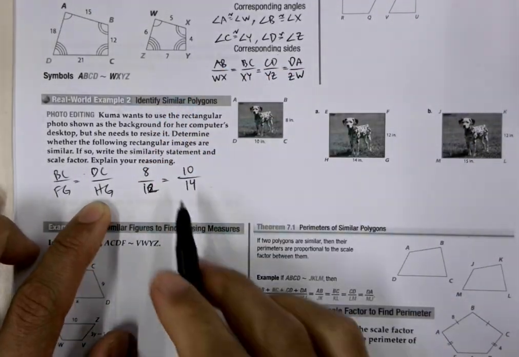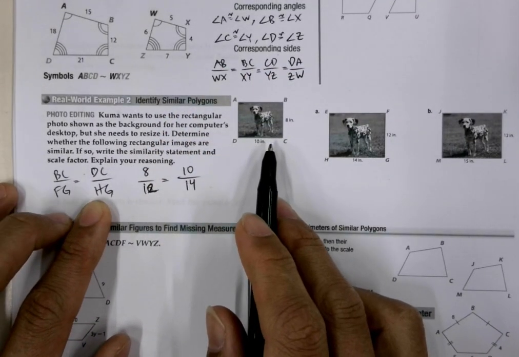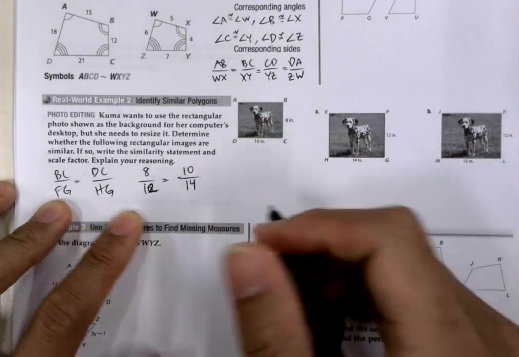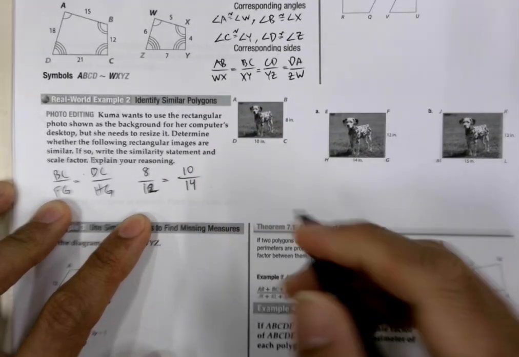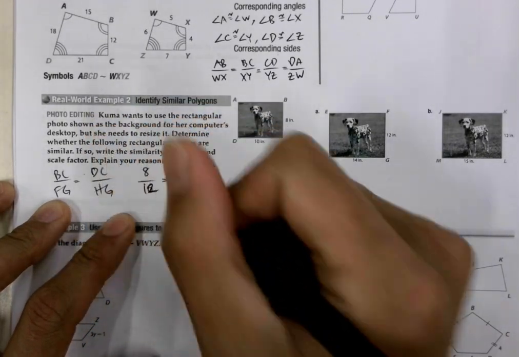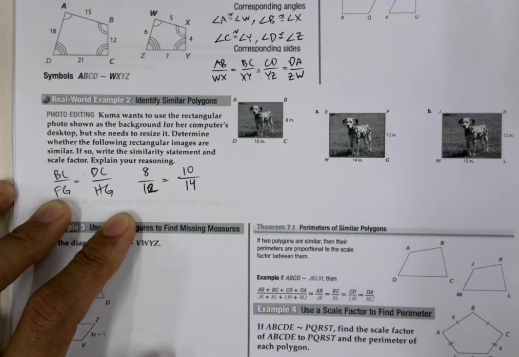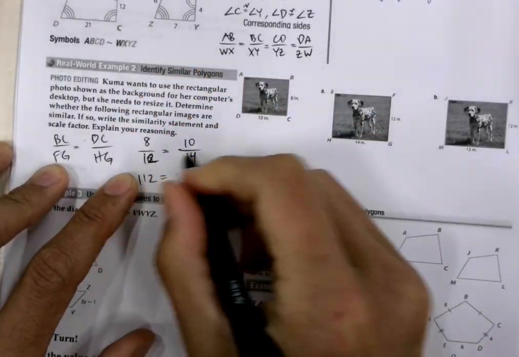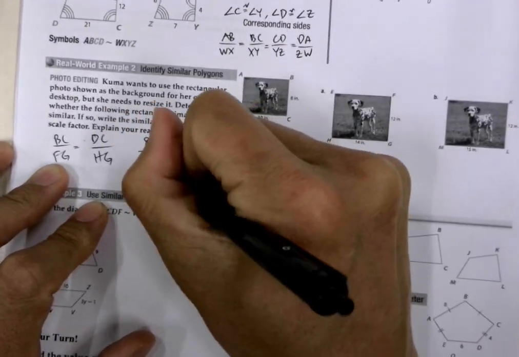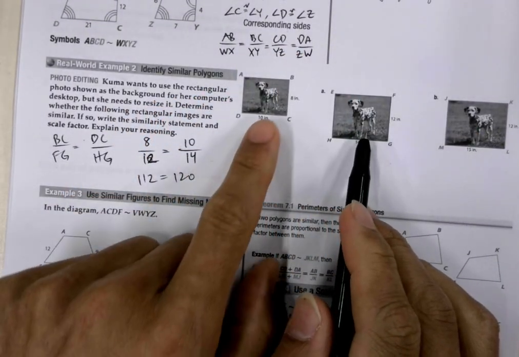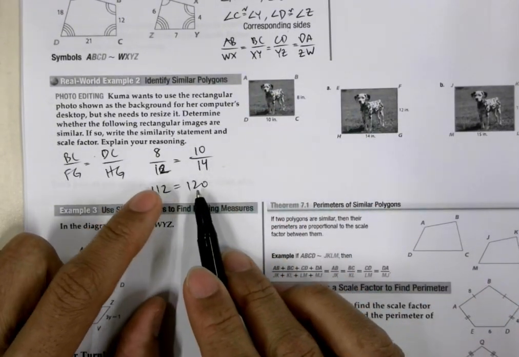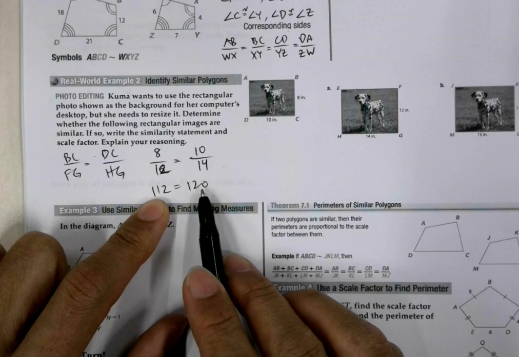Alright. So if these two polygons are similar, then this equation will hold, right? So let's go ahead and check this. This is going to be 8 times 14, which is 112. And then the other side is going to be 120. So these two here are not similar, because 112 is not equal to 120.